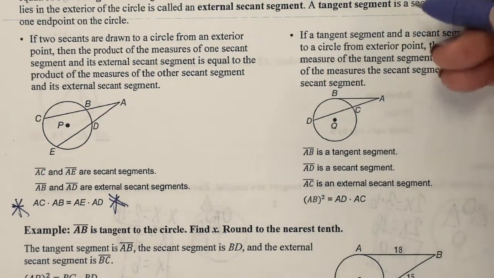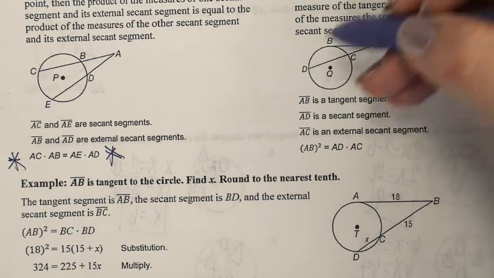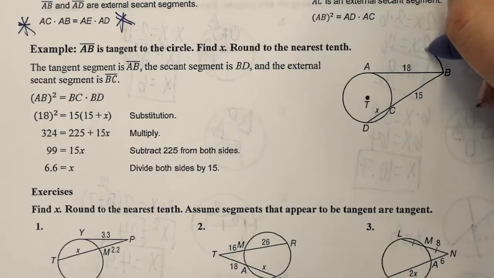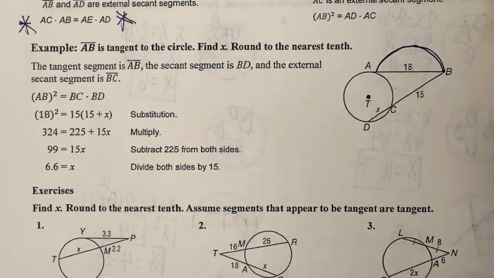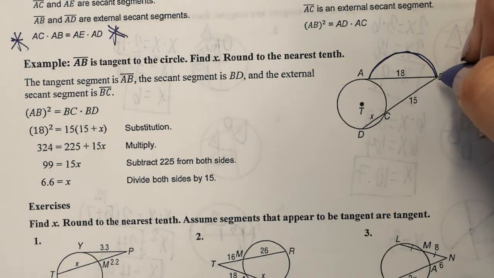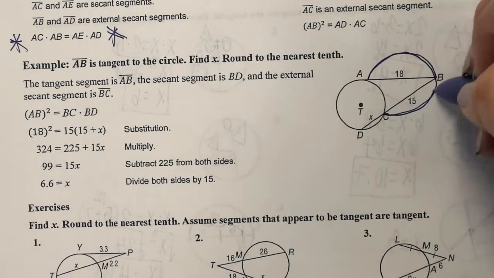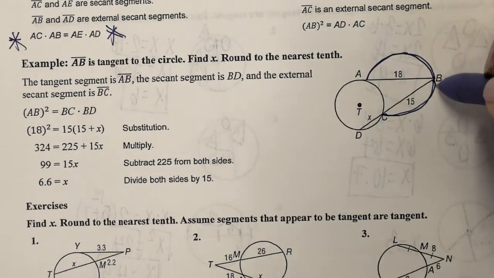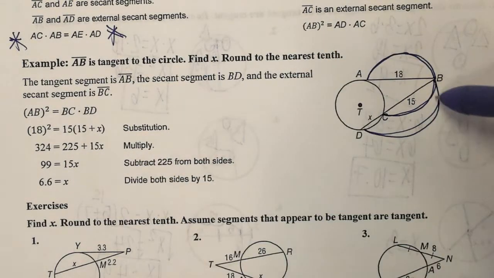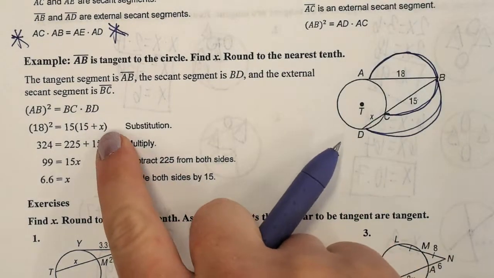Okay, so we have two scenarios going on. The first example goes with the second scenario. You have a tangent and a secant. So you take AB, whatever the outside is in this one, and you have to square it and set it equal to the outside, which is 15, times the whole. So you have 15 times the whole thing, which is 15 plus x. So it equals like this.